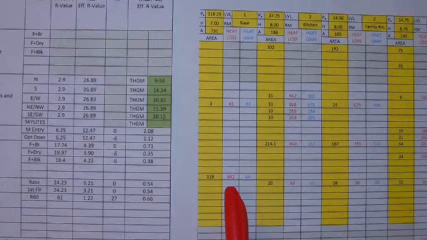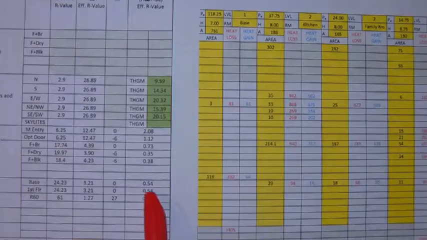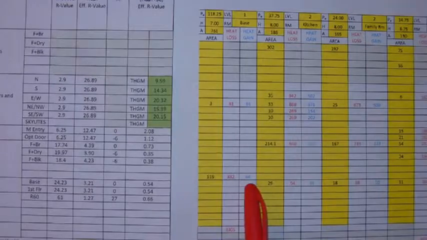382 BTUs heat loss through the header. For the heat gain, you take the area, 119, times the heat gain multiplier of 0.54 to get 64 BTUs of heat gain through the header.